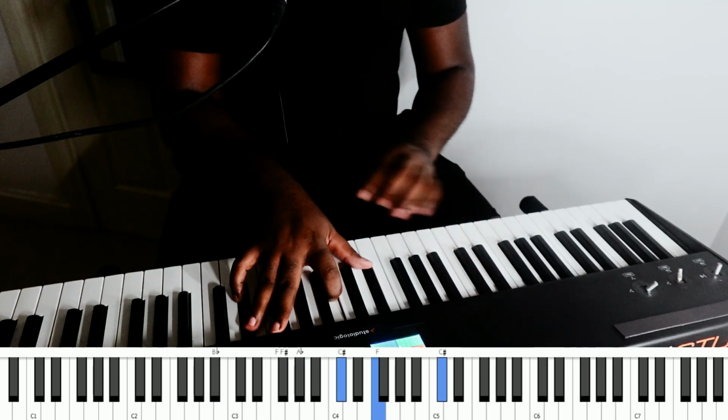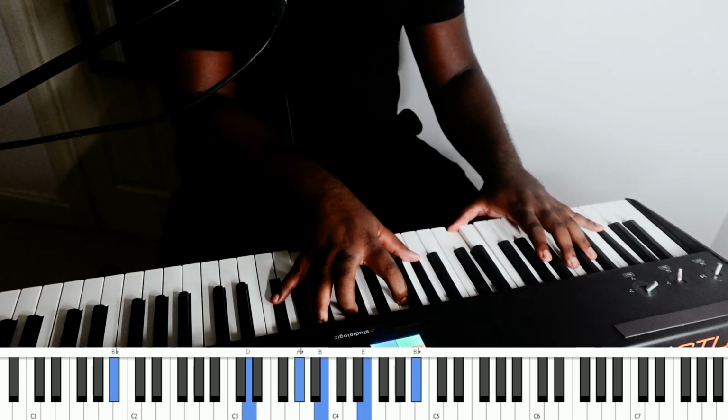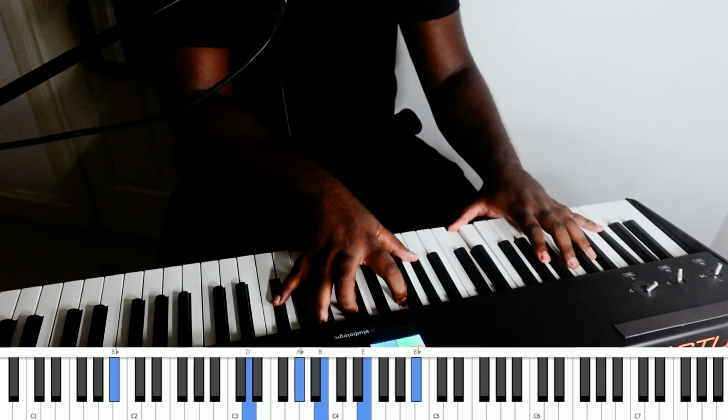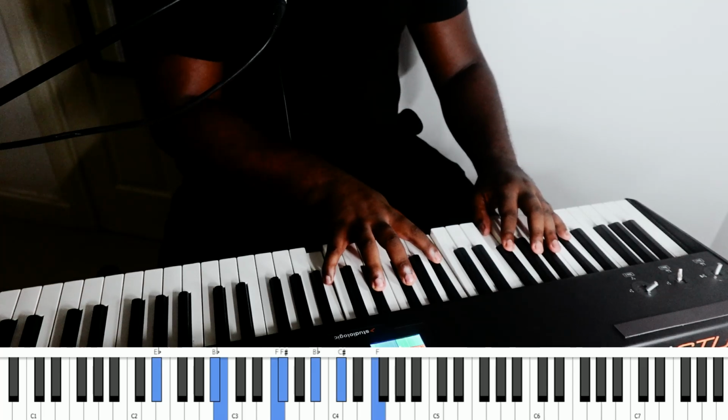Cool. So let's say you want to go to the 2 from here. We can do something interesting. I know I said one passing chord, but I want to give you as much value as possible. We can play another drop 2 to take us to the 2.